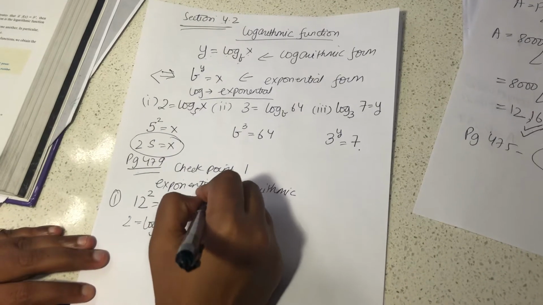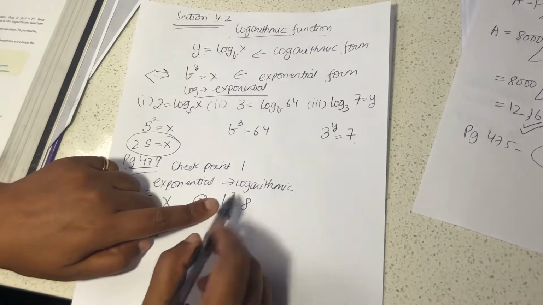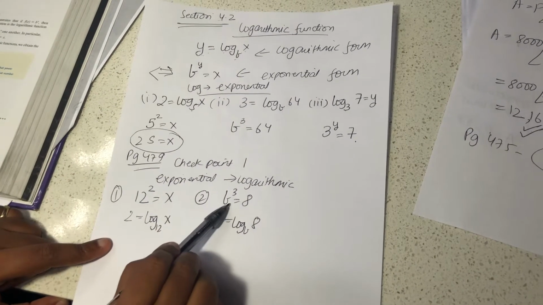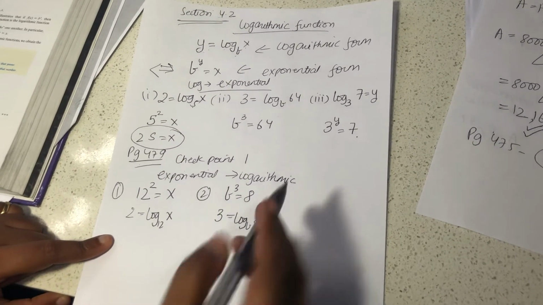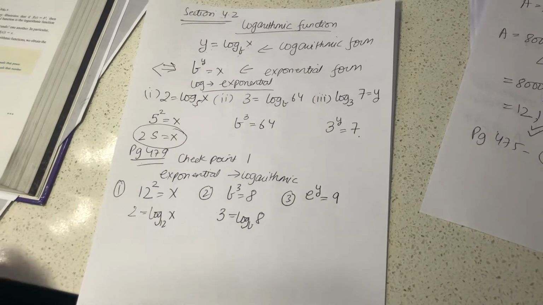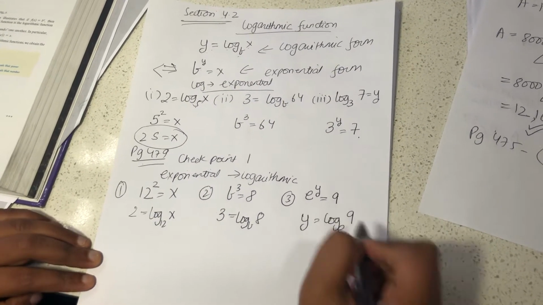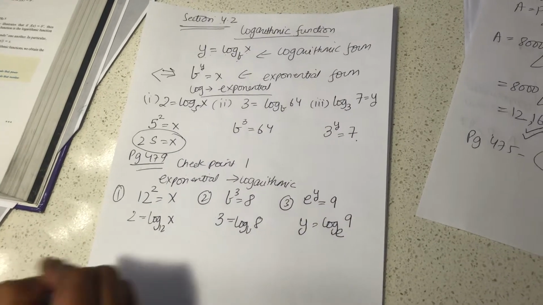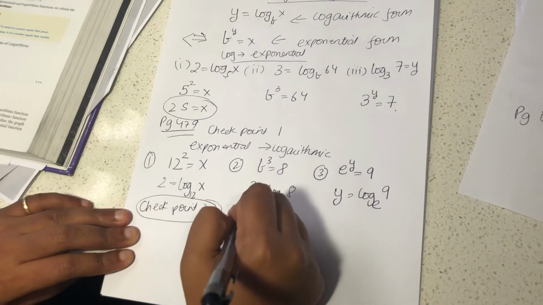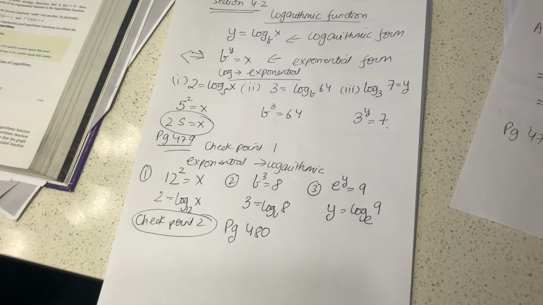Let's take one more example. So you have b cubed is equal to 8. Again, you have to write it in logarithmic form. Remember, this 3, the power, comes down. This b becomes your base, and 8. So whatever number is underneath the power, that becomes your base and this thing comes down. Let's see one more. e to the power of y is equal to 9. Again, this y will come down, log, and whatever number is down here becomes your base, and 9 will remain as it is. Again, try checkpoint 2. Stop the video here, try checkpoint 2 and see if you get it or not.